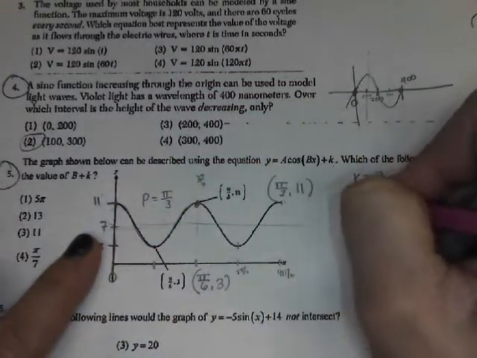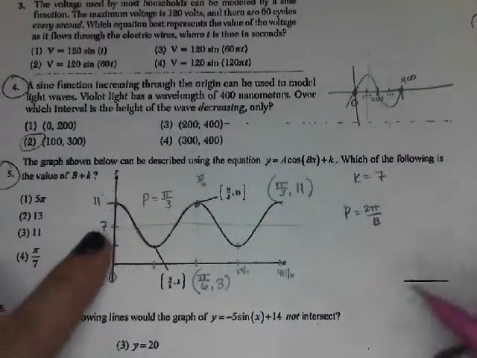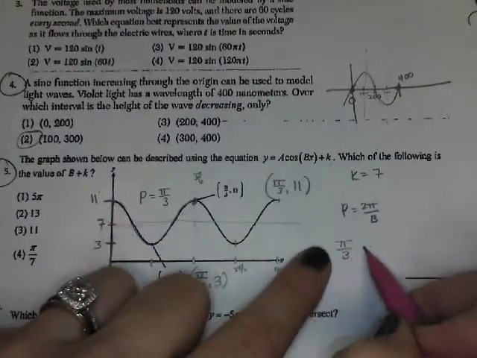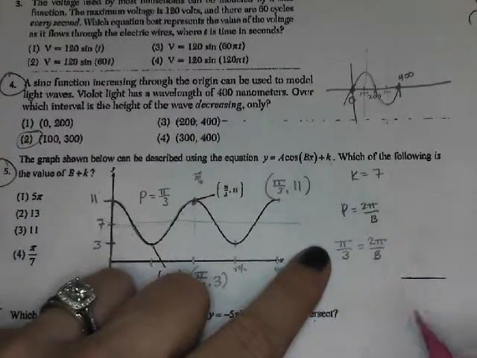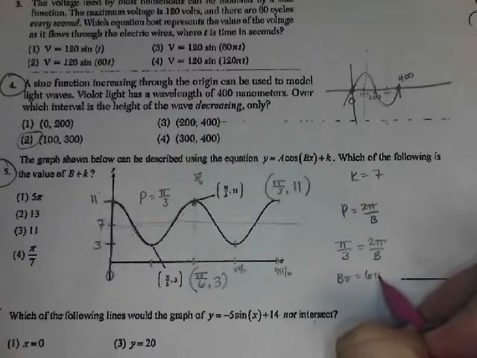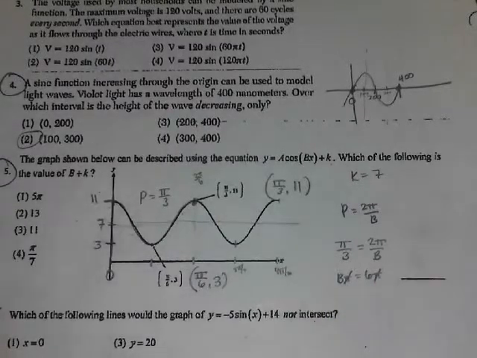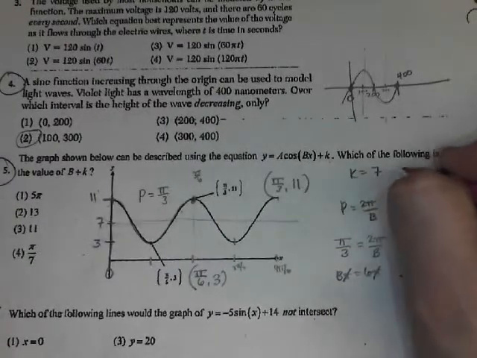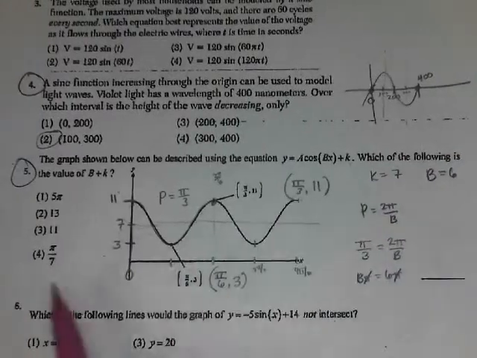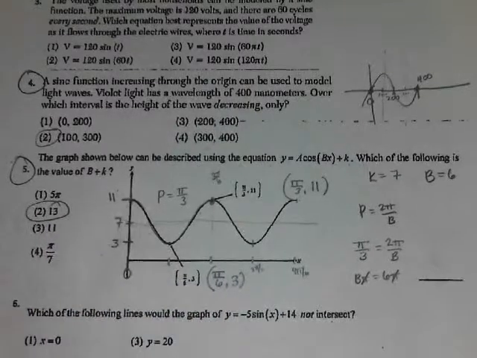So if period equals 2 pi over b, and we know that the length of one cycle is pi over 3, we can plug that in, cross multiply, and solve for b. So b pi equals 6 pi, divide both sides by pi, and b equals 6. So k equals 7, b equals 6, 7 plus 6 is 13.